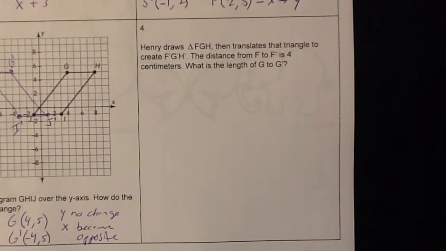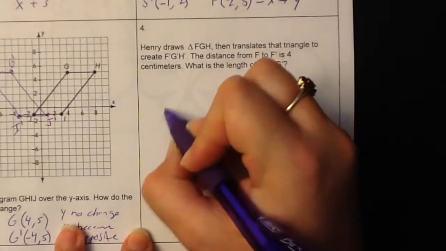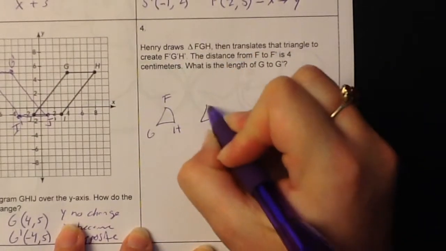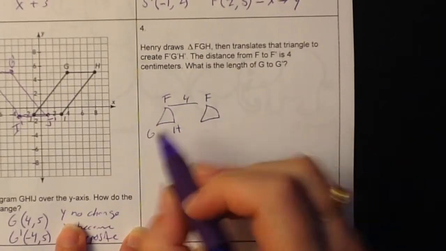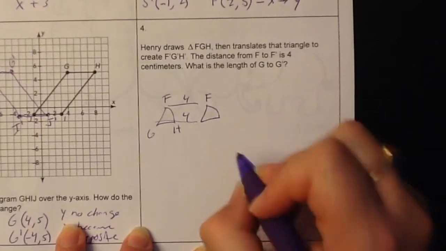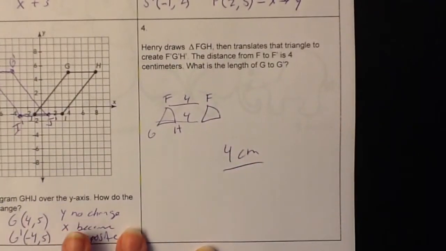So they don't tell us how far everything got moved, but the fact that F to F prime is 4 centimeters leads me to believe everything got moved 4 centimeters. So, I mean, we don't know what this looks like, but if it's F, G, H, and it got moved, and this is F prime, and this is 4, then this should be 4 as well. So G to G prime should be 4 centimeters, because it's one of the things that stays consistent.